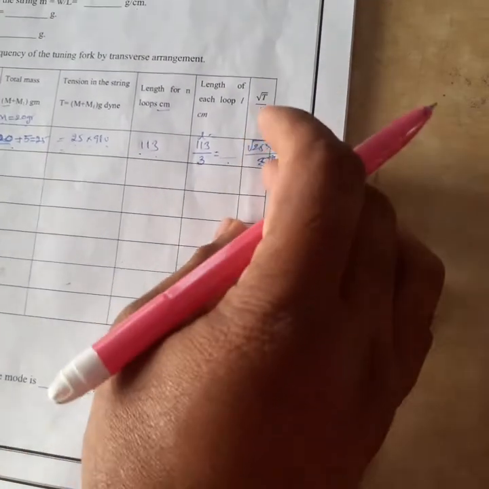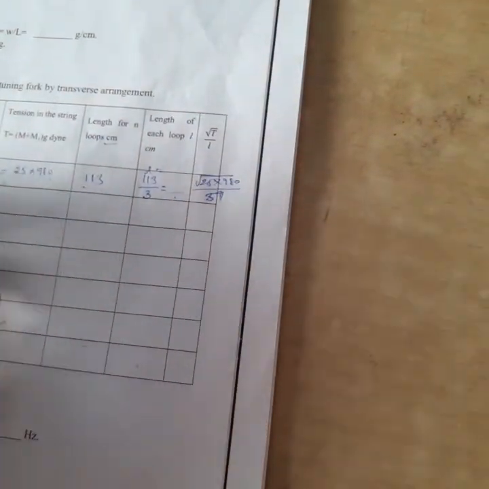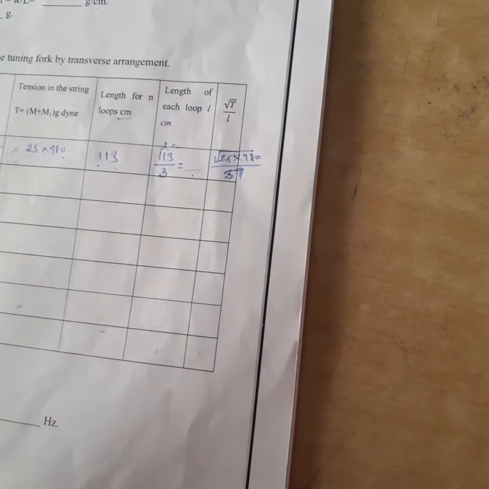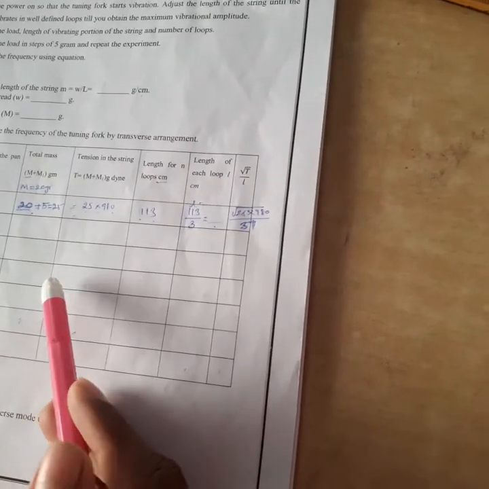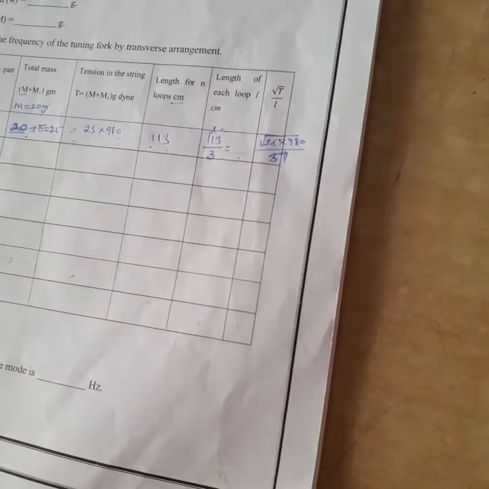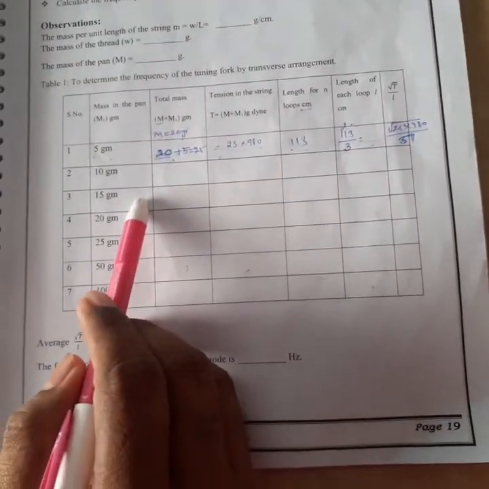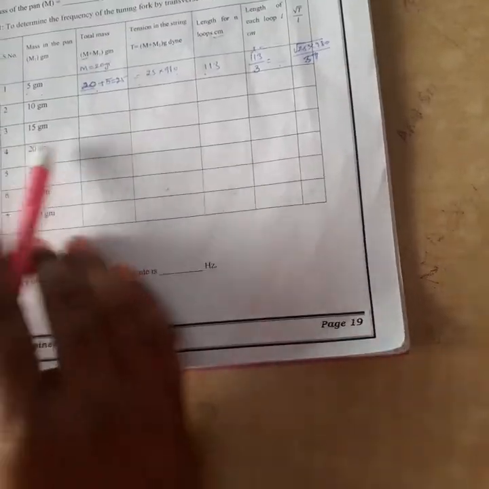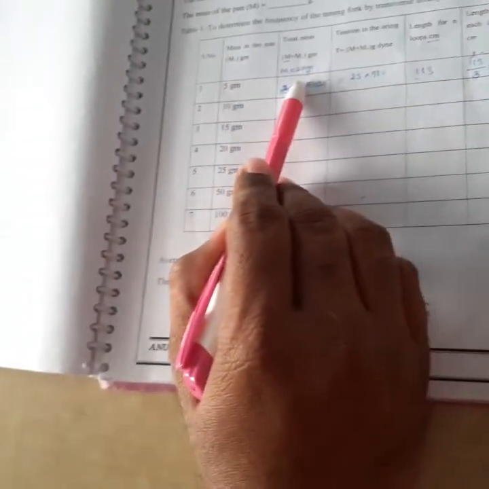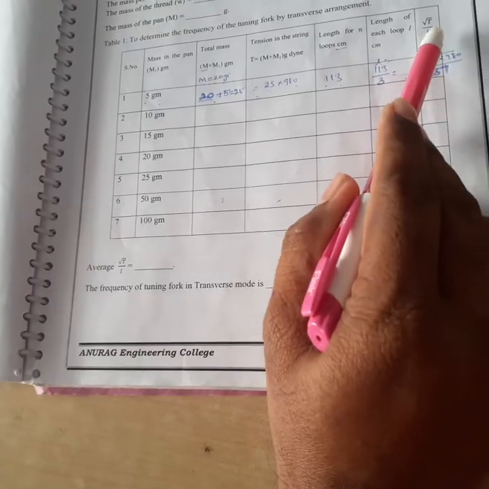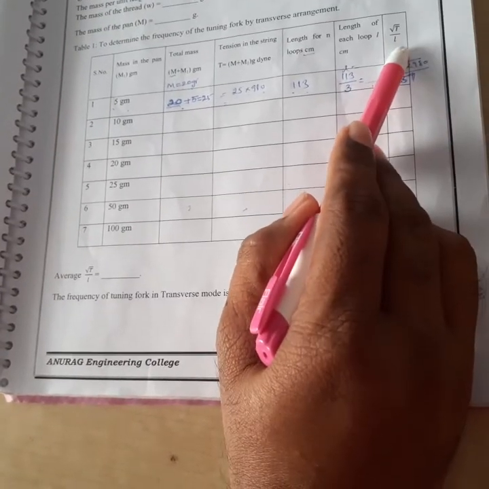So in this way I can calculate one reading in a longitudinal mode. Every time we have to add some weight in a pan and do this process, and we will get the T value and the average length of the loop.